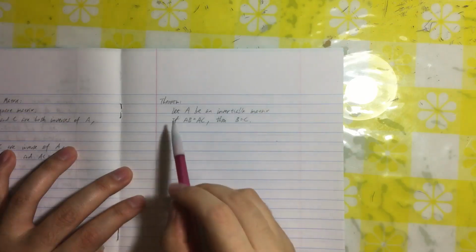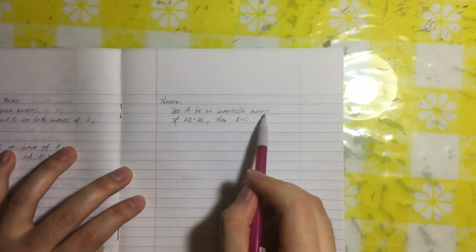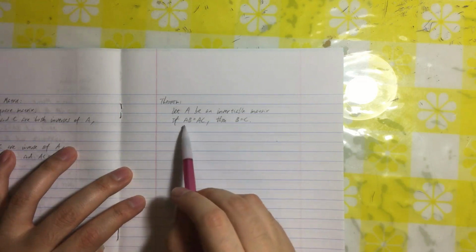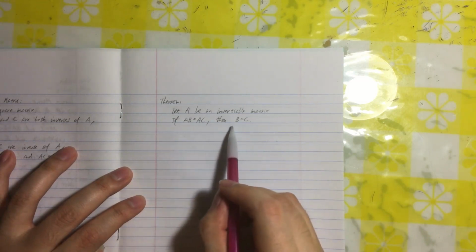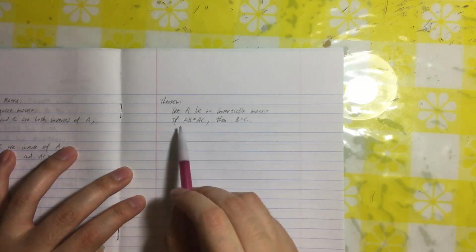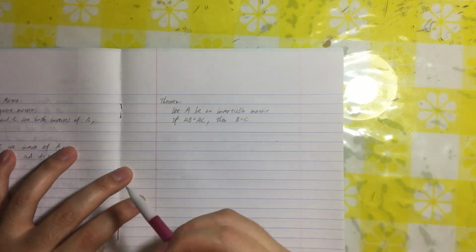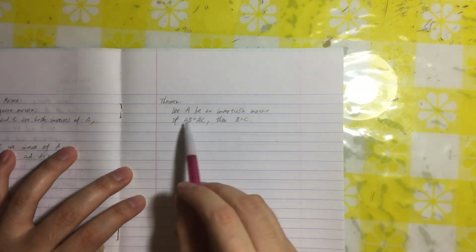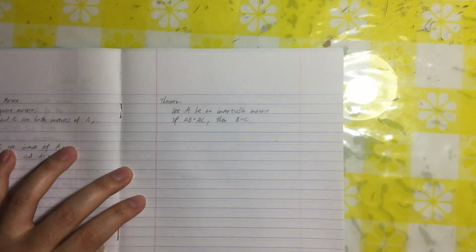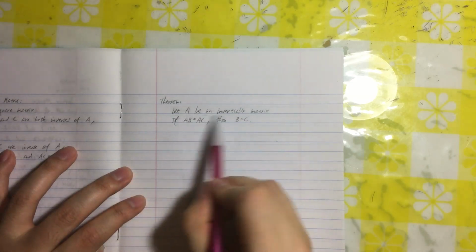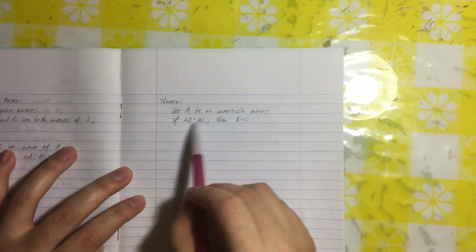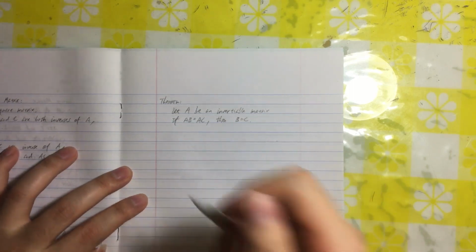Next theorem. Let A be an invertible matrix. If AB equals AC, then B equals C. This is a cancellation rule. We know that for matrices, the cancellation rule is not true in general. However, if A is invertible, then the cancellation rule is true. Let's prove it.